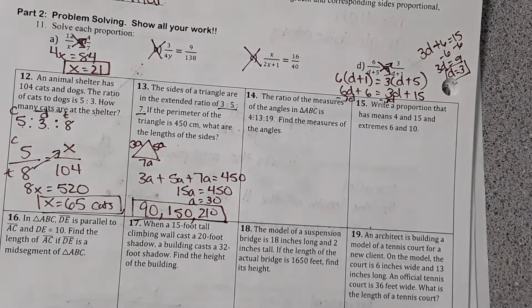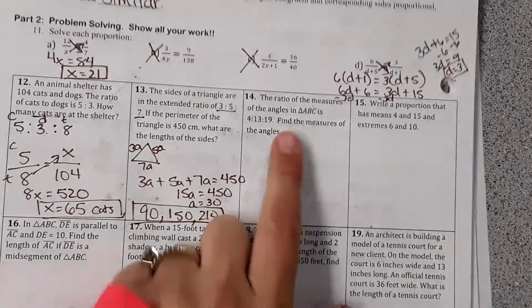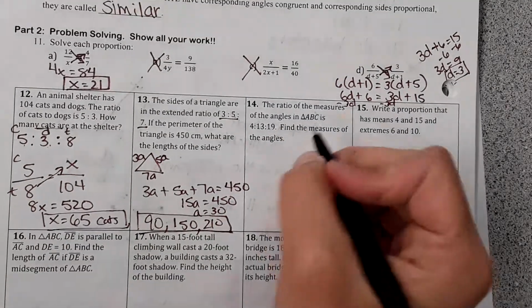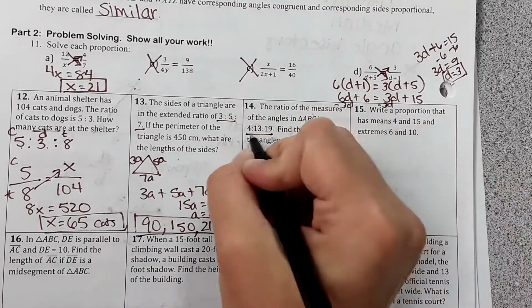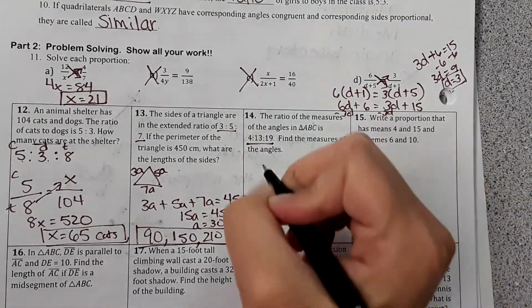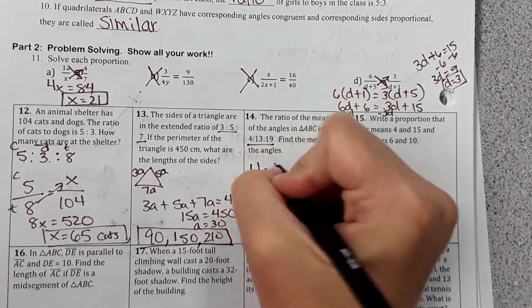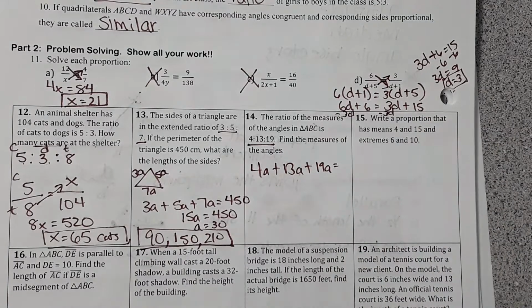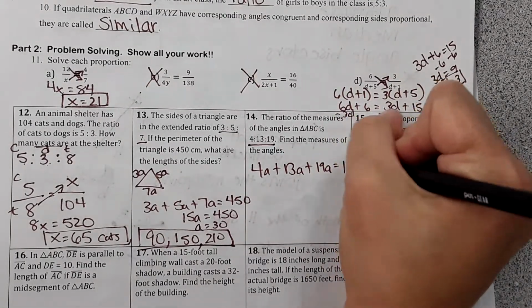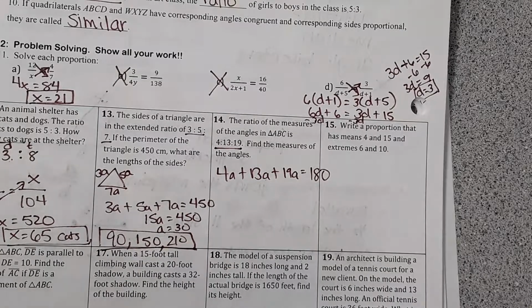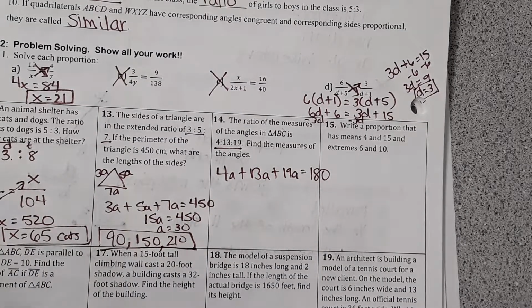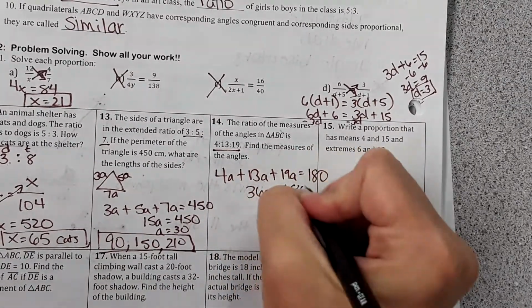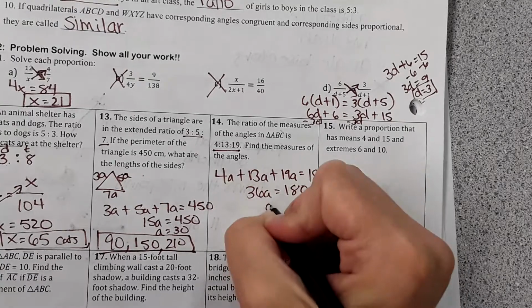There's a few more practice like this. The next one is: the ratio of the measures of the angles of ABC is 4, 13, 19. Find the measures of the angles. Well, just like with the last one, we're going to do 4A plus 13A plus 19A. The angles of a triangle, no matter how big or small it is, add to 180. So we'll set it equal to 180 and then solve for A. So 4 plus 13 plus 19 equals 36. 36A equals 180. Divide both sides by 36 and you get A equals 5.